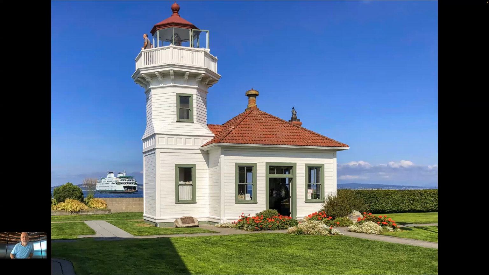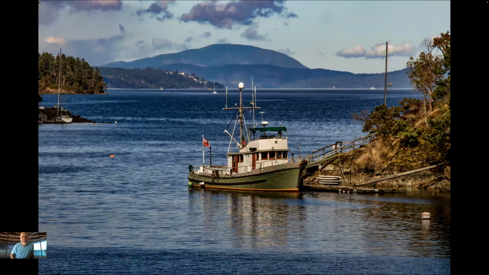Anyway, I can't remember. This is up in Port Angeles or Anacortes. I'm not sure. I don't think it's Anacortes. I think it's somewhere else. Anyway. Nice.